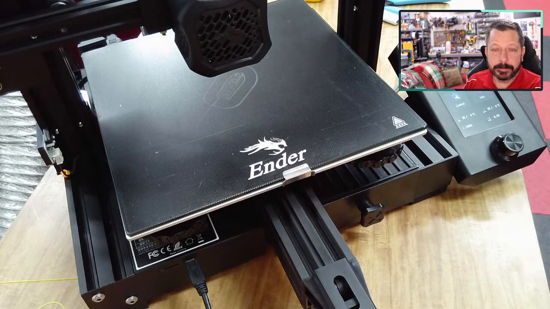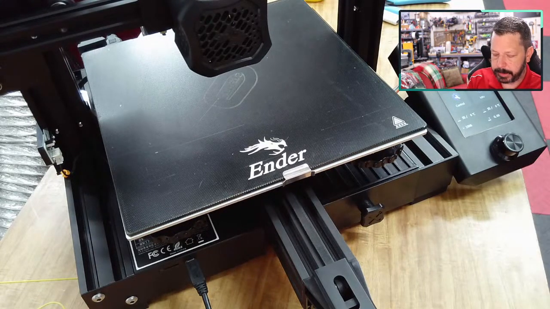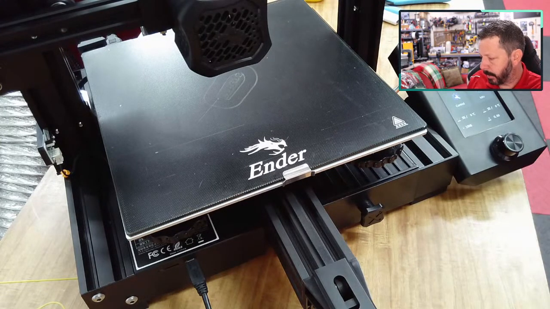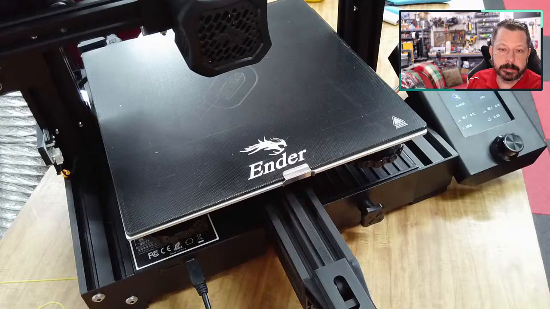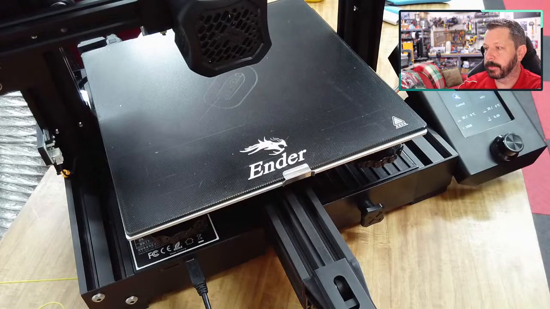Another problem that you could run into is maybe you've been using a slicer like Cura, and you need to completely shut down Cura, because Cura and other slicers will take control of the printer.